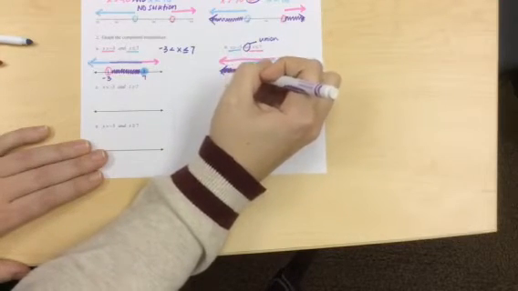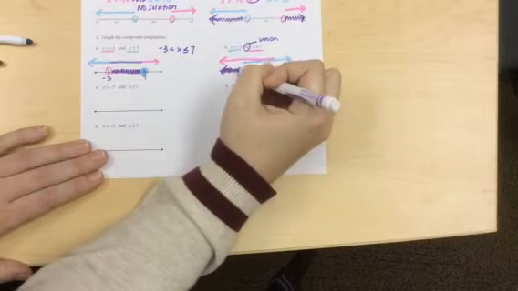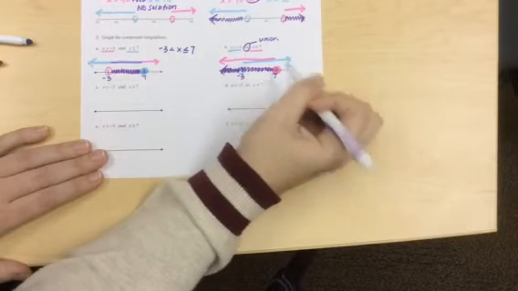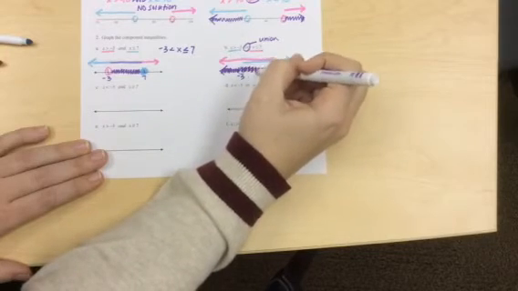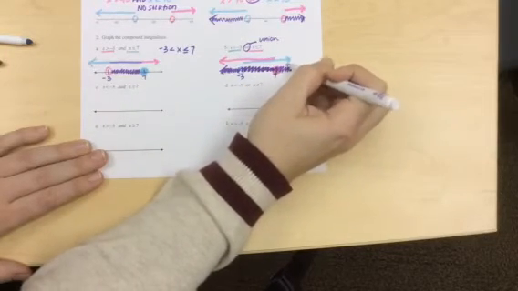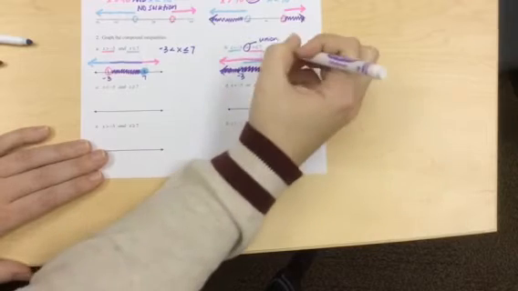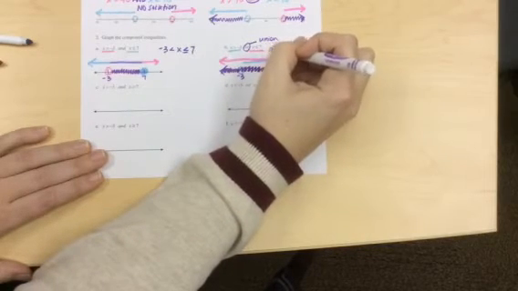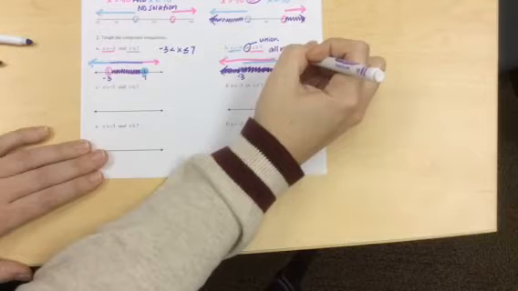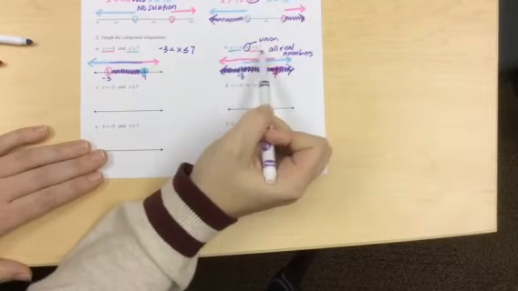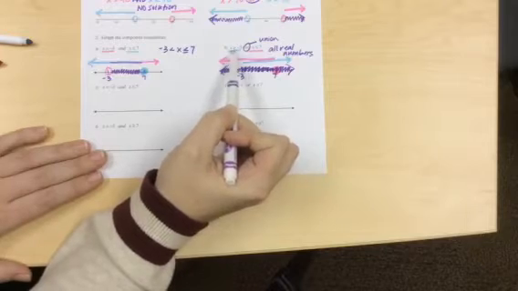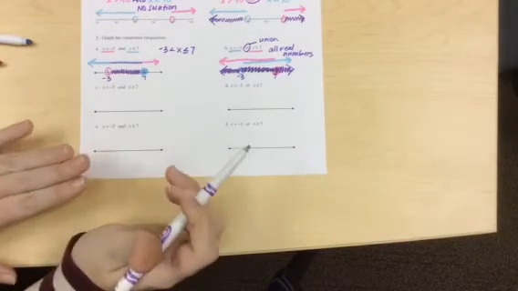So less than or equal to 7 is true everywhere I see the pink. And x is greater than -3 is true everywhere I see the blue. So I end up shading the entire number line, which is all real numbers. Because if you think about it, every single number you can think about is greater than -3 or less than or equal to 7.